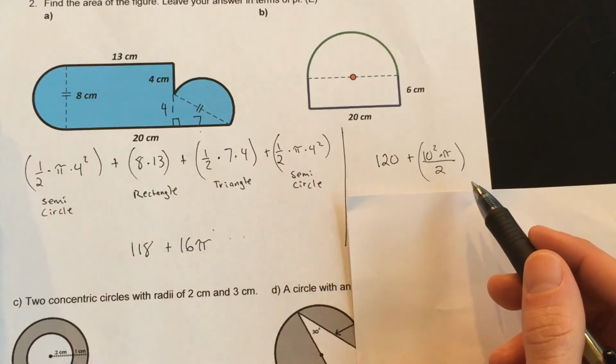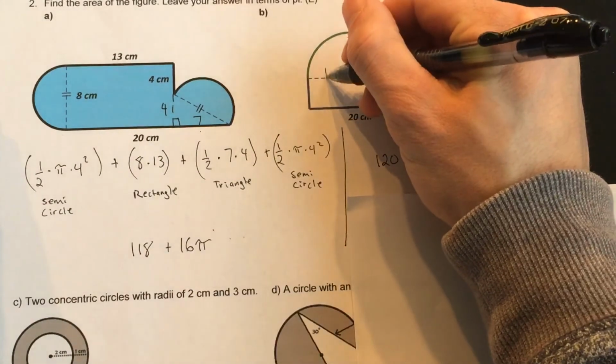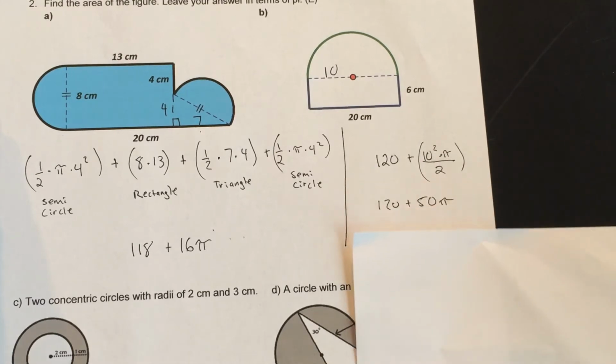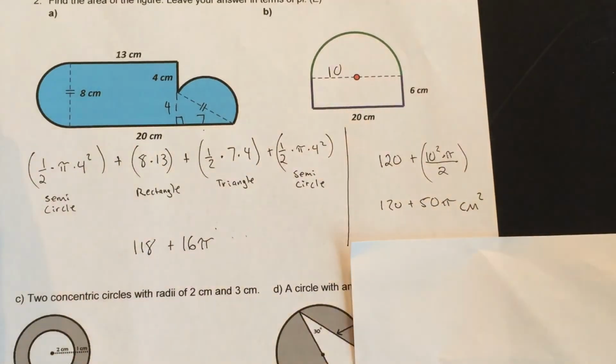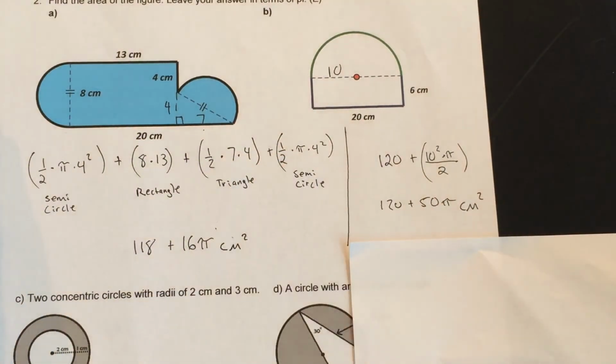The area of the semicircle is the radius squared. Notice the entire diameter is 20. That means the radius is 10. Radius squared times pi, all divided by 2. So we can multiply by half or divide by 2. Those are equivalent. Adding these together, we would get 120 plus 50 pi. And we'll put in square centimeters just so we have the proper units. I'll throw that back on the other answer also.